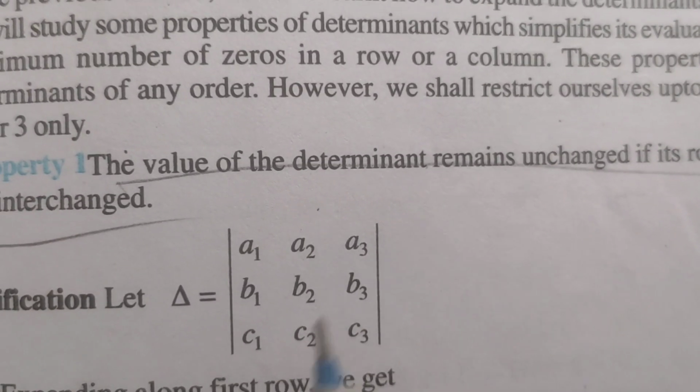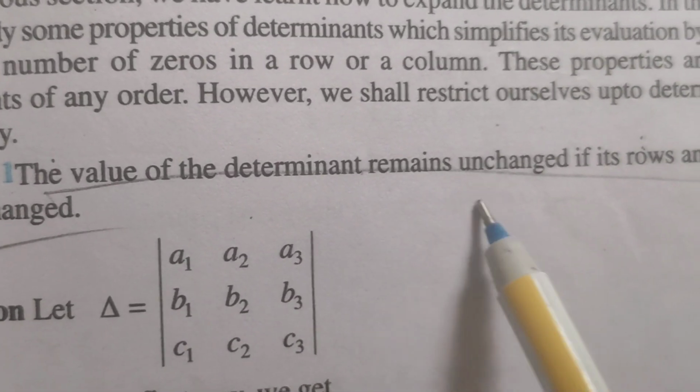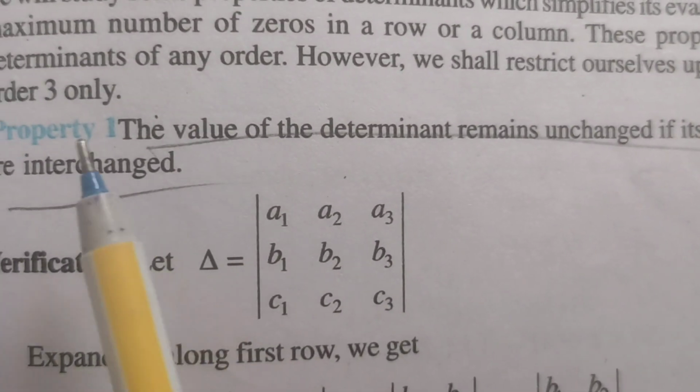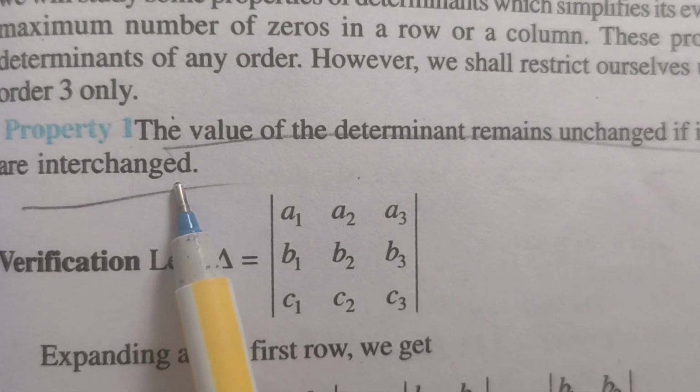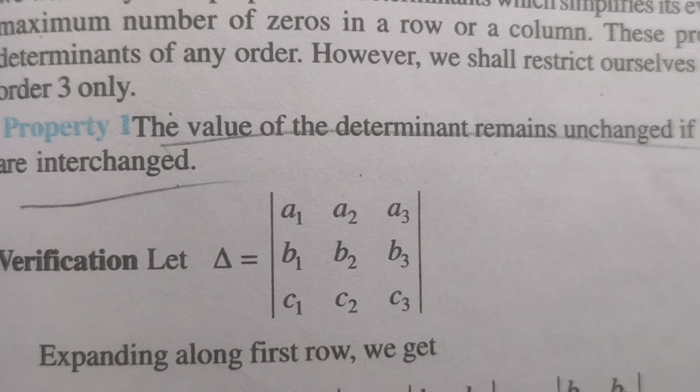The first property: the value of a determinant remains unchanged if its rows and columns are interchanged. Interchanging rows and columns is the definition of the transpose of a matrix.